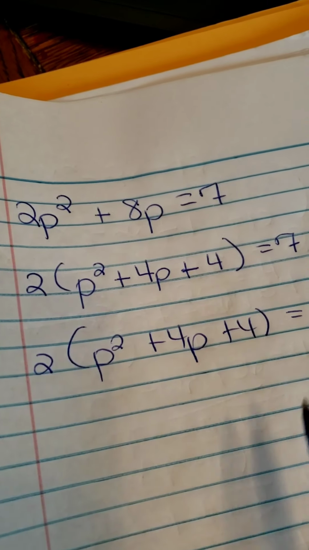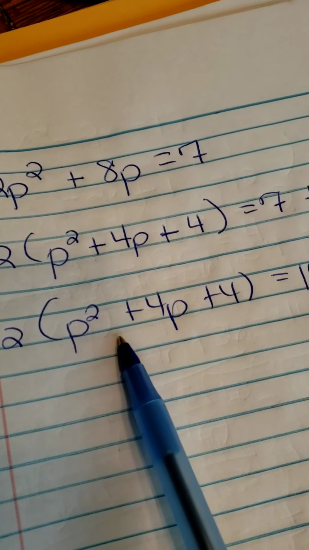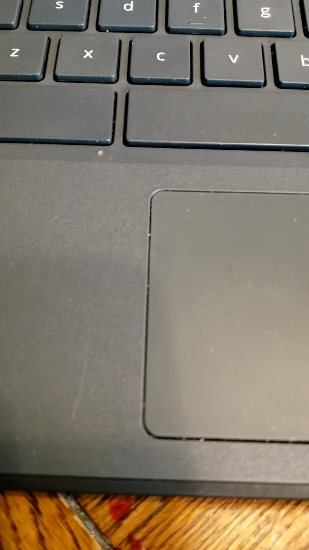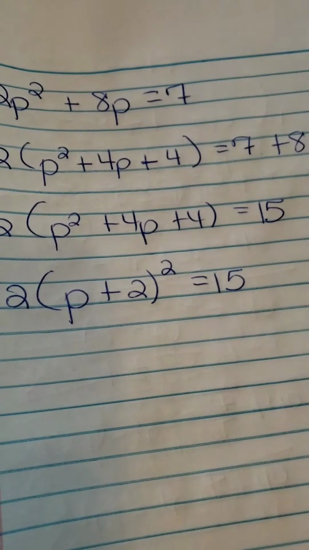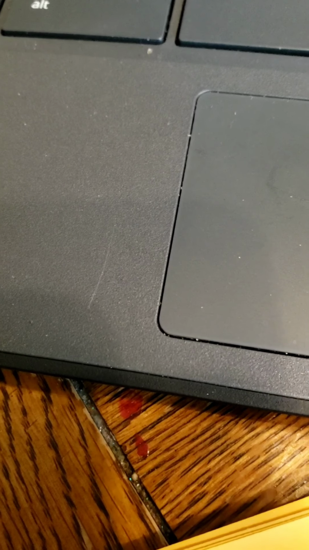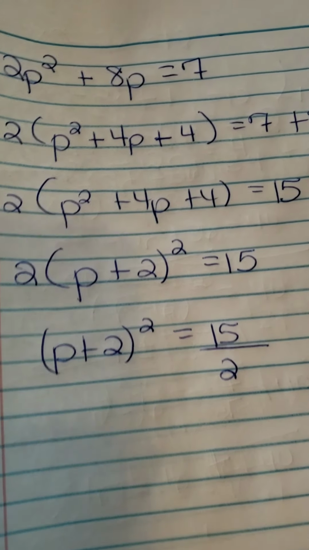I'm going to now rewrite this portion because this is really just going to be p plus 2 squared. All right, that's what you should have. You're now going to divide both sides by 2. Take the square root of both sides.